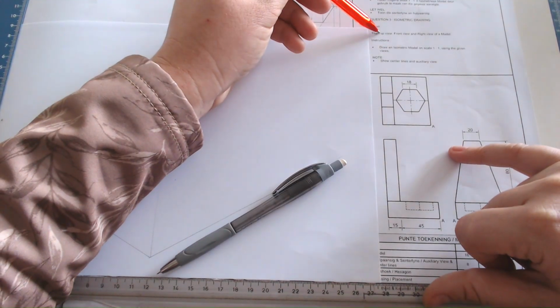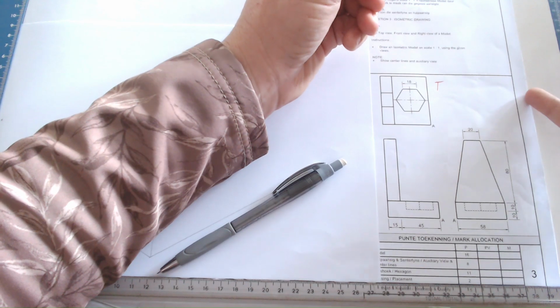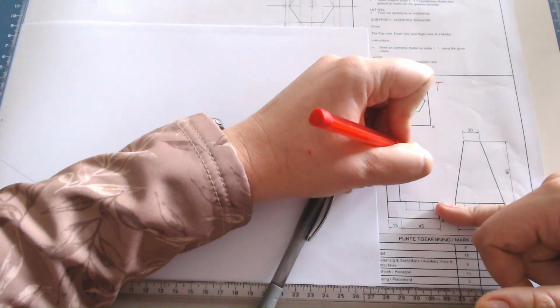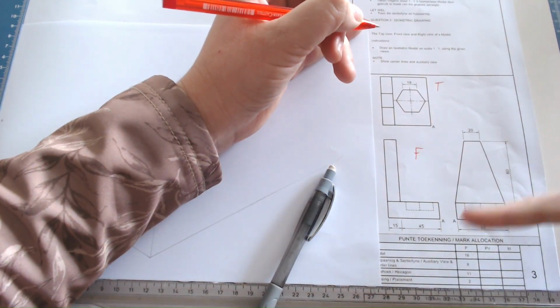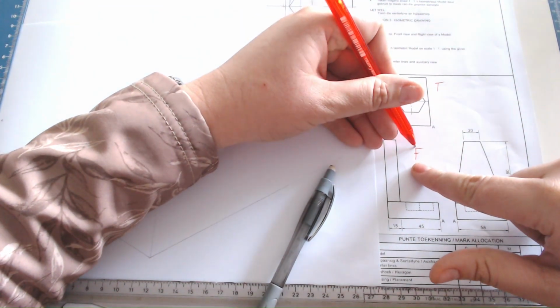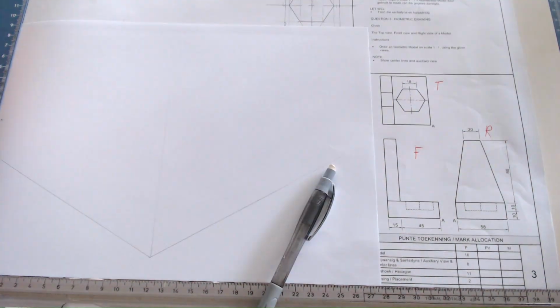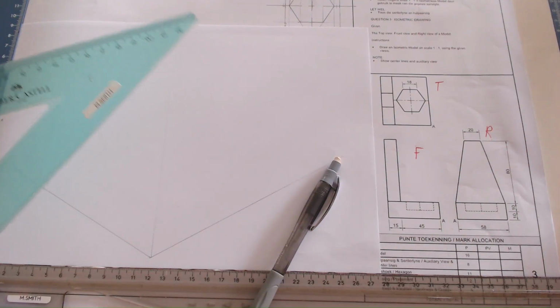Okay, and they give me the top view, the front view, and the right view. So, guys, the top view is always at the top. Below the top is always the front. Always. Alright? And the thing here is going to be either left or right. So, from my front, this one's on the right side of my front, meaning that's my right. Okay, so, top, front, right.